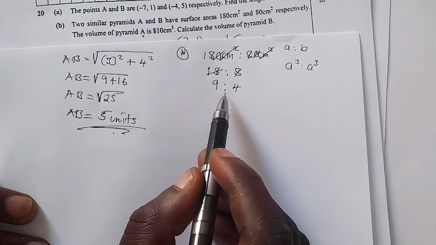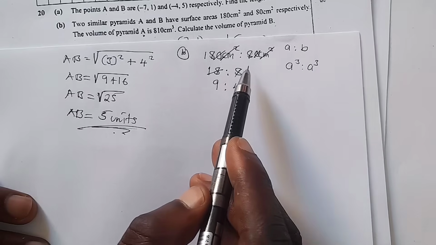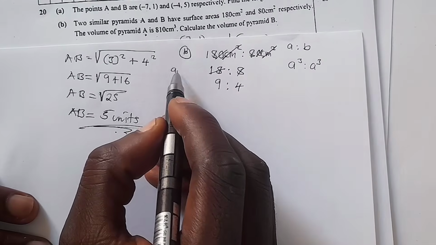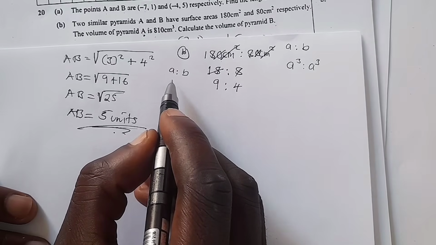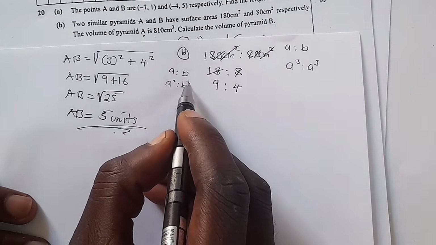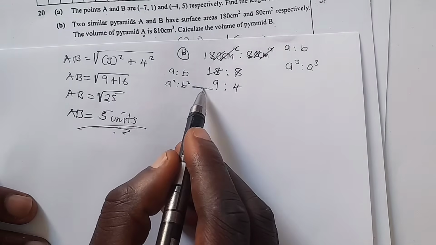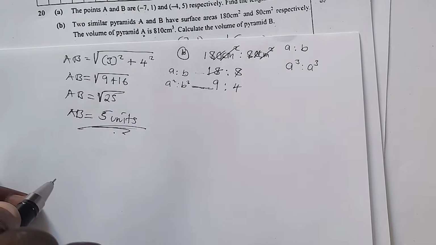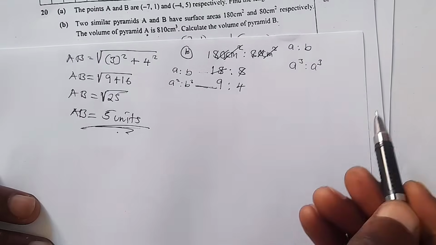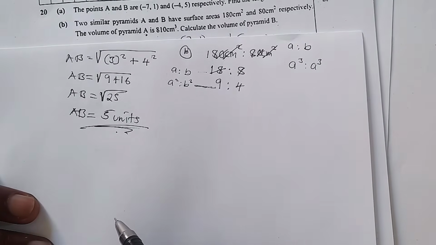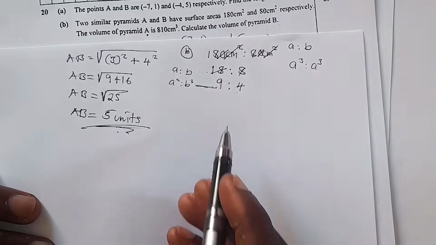Now, do you know that this was area? And we're finding volume. For area, the side is supposed to be A to B, then the ratio of their areas is A squared to B squared. So this is the stage where we are: the ratio is 18 to 8, reduced to 9 to 4. Now, we need A to B, not A squared, B squared. So what do we do? We square root.